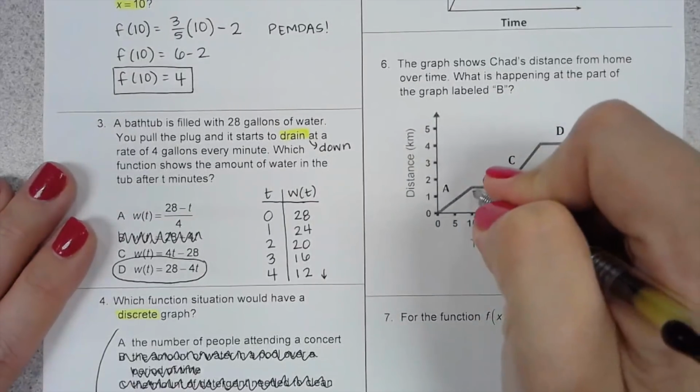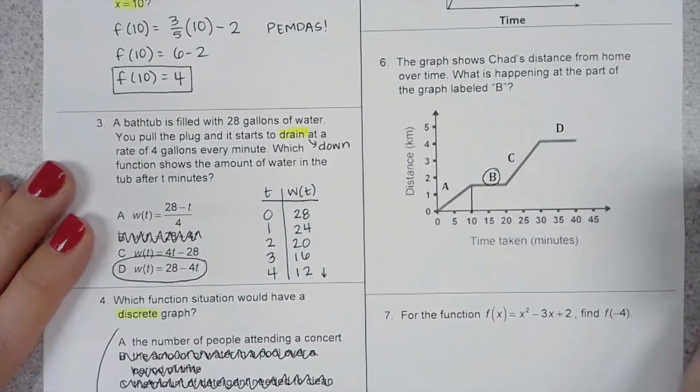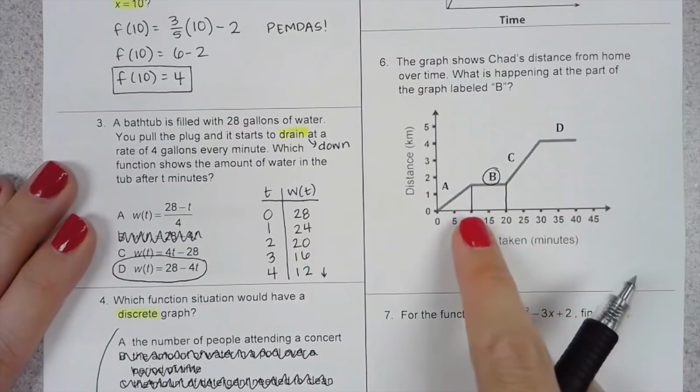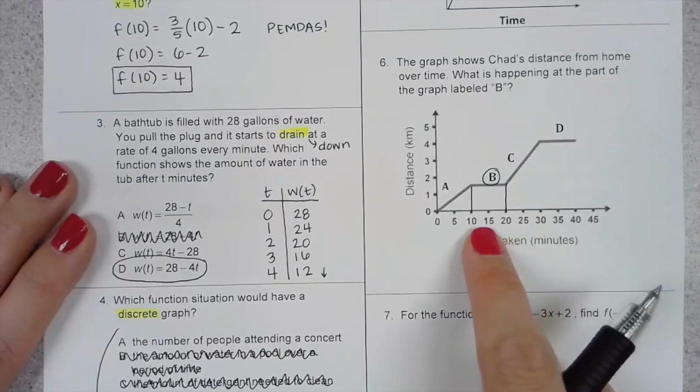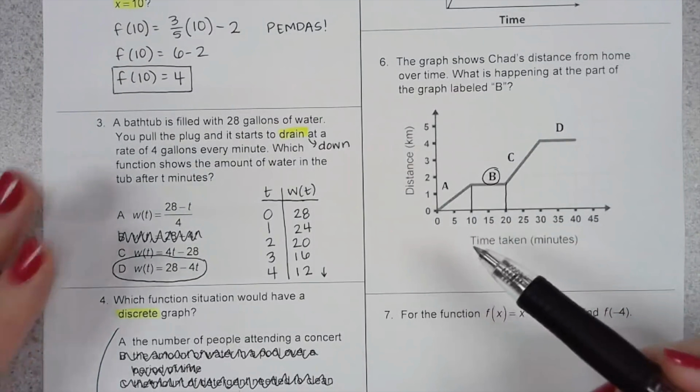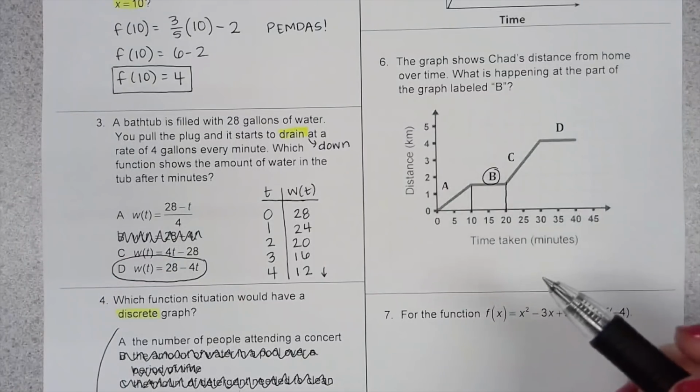So let's notice that part B of the graph started at the number 10, and part B of the graph finished at about the number 20. So whatever happened at part B took 10 minutes. And so when the time is changing and the distance is not, it means that it's taking a break. So the person stopped moving.